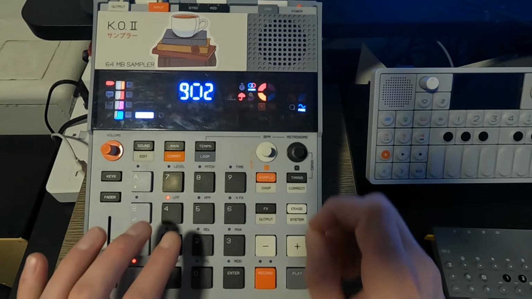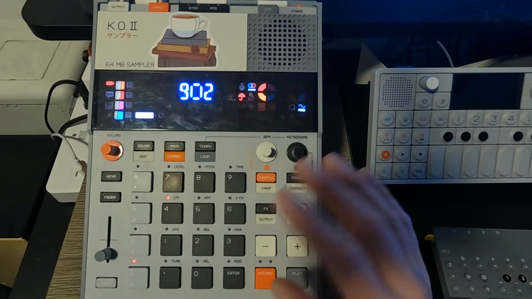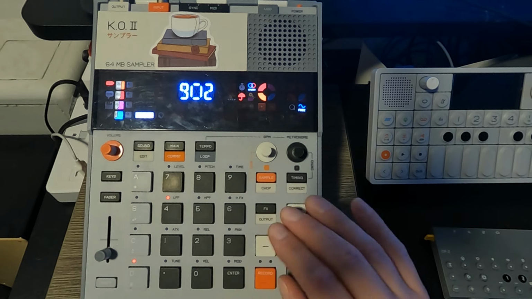Okay, so I've pulled up a sample here from a record, and I'm going to stretch it out and then chop it and show you some issues that you might run into.